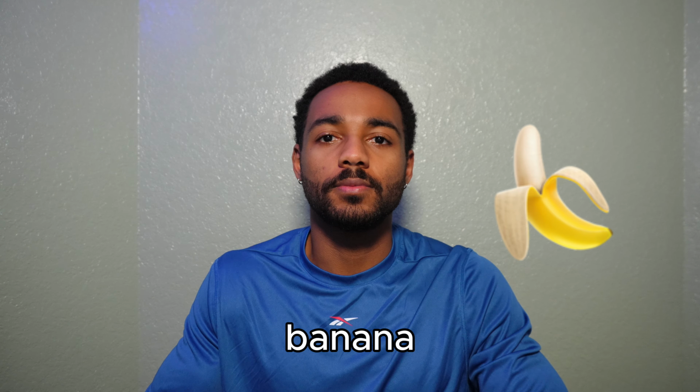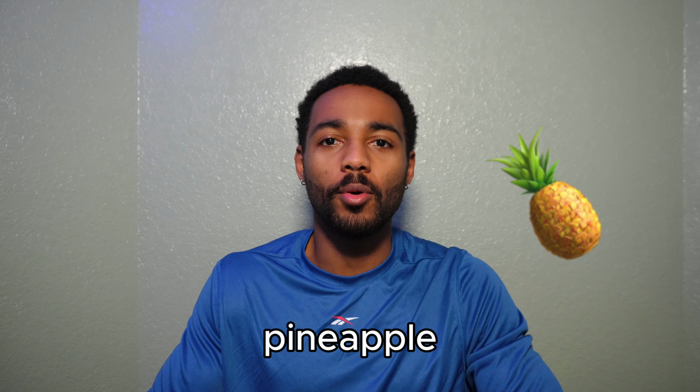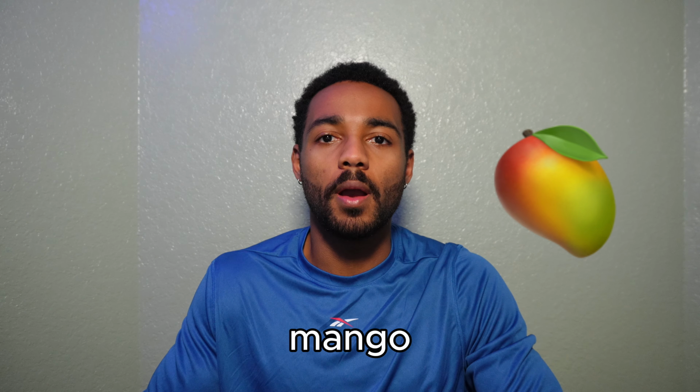What is the name of this fruit? Lime. What is the name of this fruit? Banana. What is the name of this fruit? Pineapple. What is the name of this fruit? Mango.